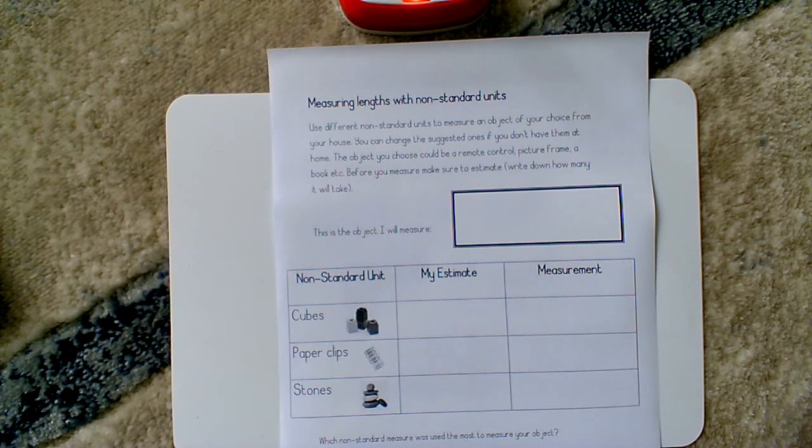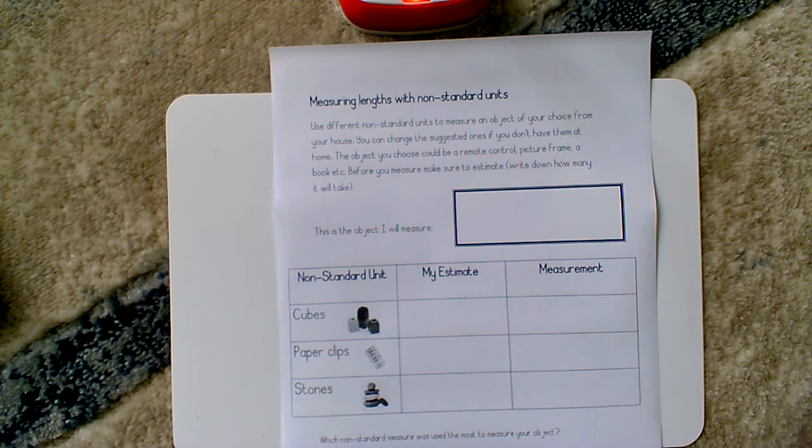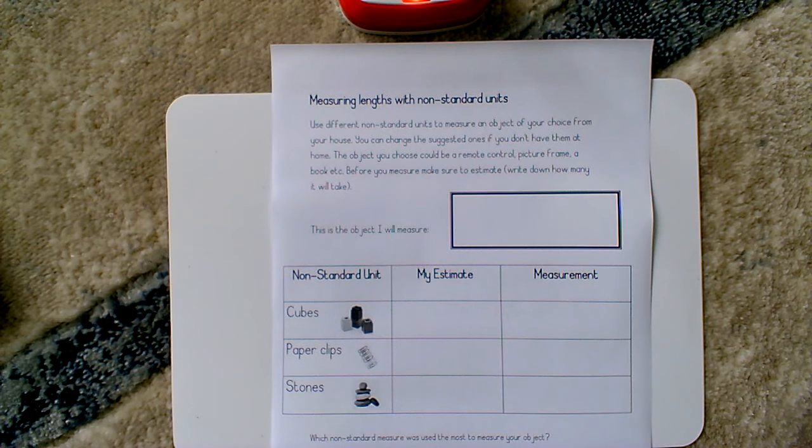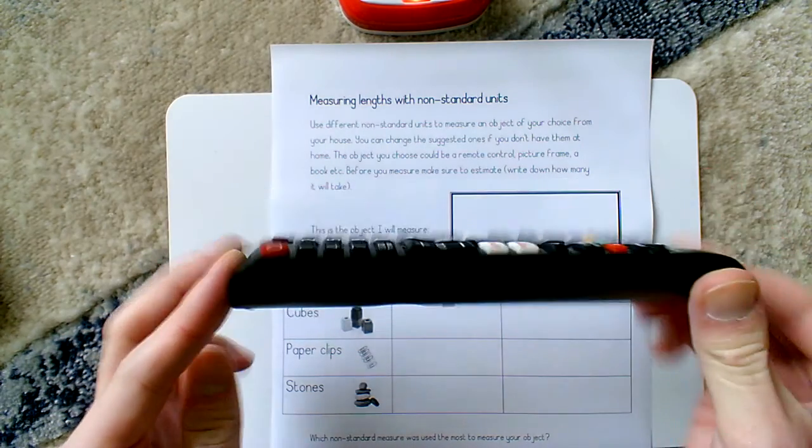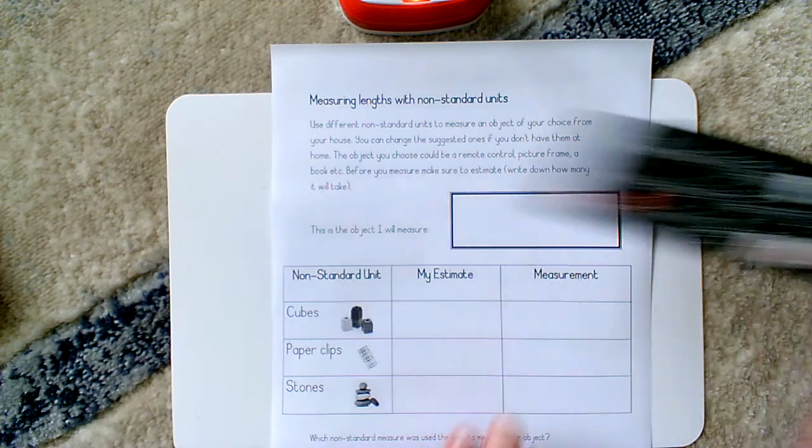Okay, but before you measure, you need to make sure you do an estimate. Okay, and an estimate is an idea that you think how many it will take to measure the length. So, for example, let me tell you first of all what object I'm going to measure. I'm going to choose my remote control for my TV. Okay, that's the object that I'm going to measure.